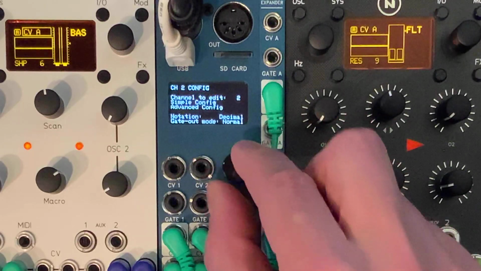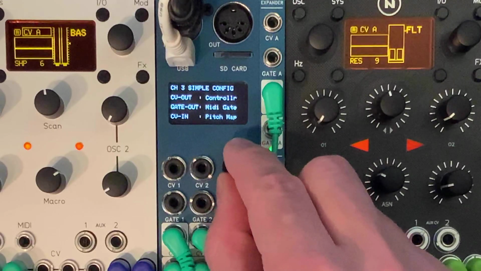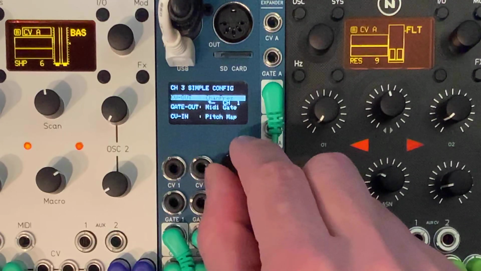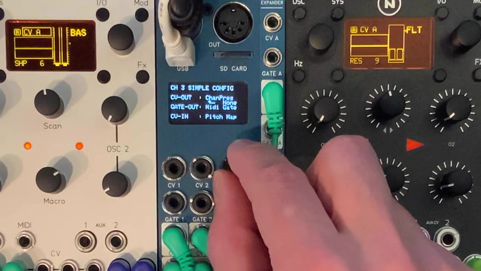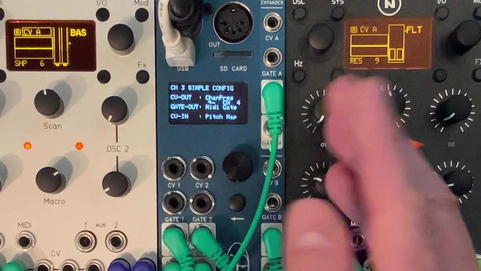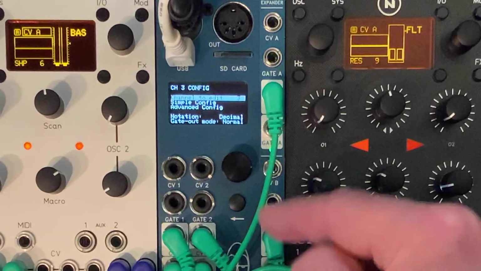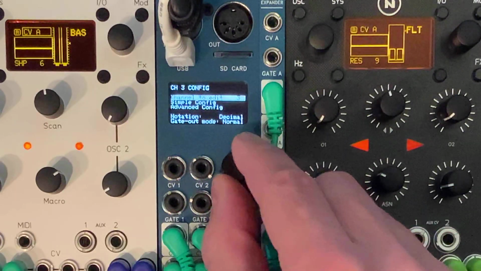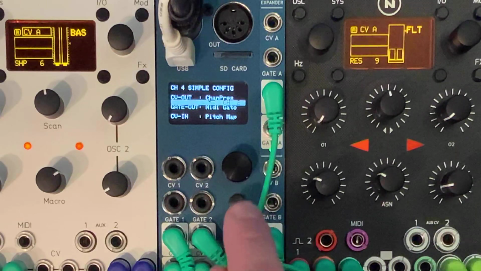Now channel 3, let's go to simple configuration, that's set to channel pressure for channel 1. Okay, so when you select channel pressure, it gives you the option of where you want that to come from. So it can be channel 1, it can be none. So you can tie this to one of your other channels. I set this one to pressure for channel 1, and then we go back and channel 4 now, which is the second channel of the expander. We'll have a look at simple config, and you can see it's channel pressure for channel 2.